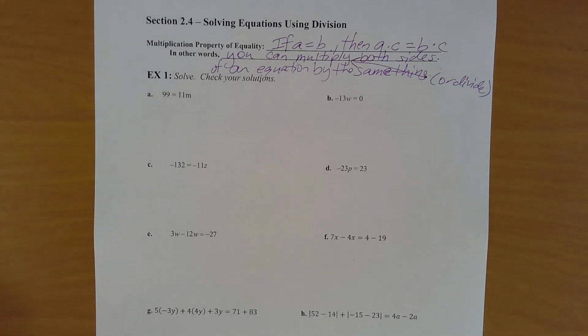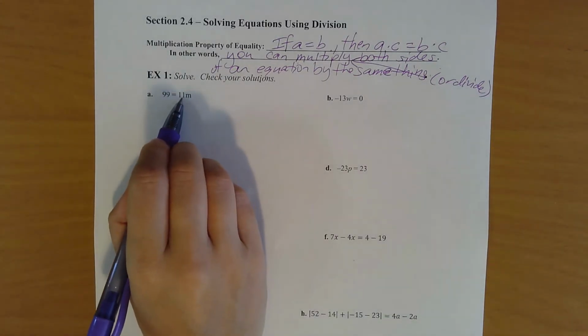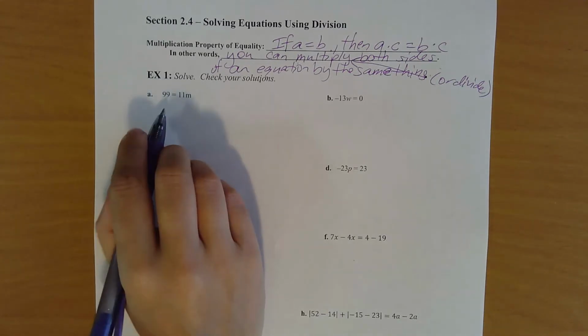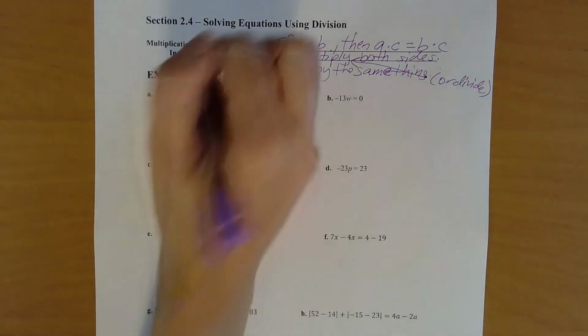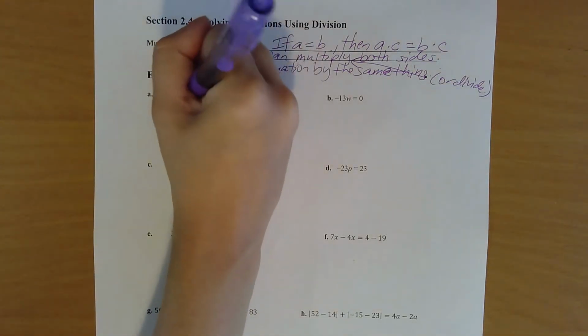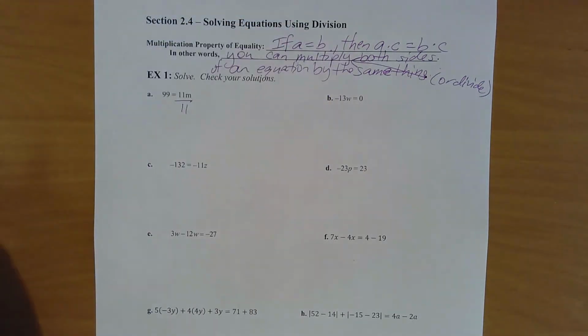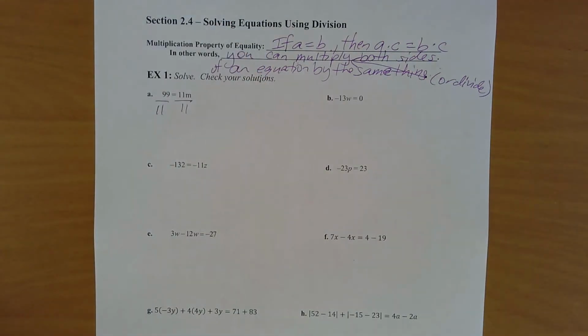So my first one I have is 99 equals 11m. So this time I'm trying to get m by itself, and we have this 11 here. I don't see an operation between, which means that they're multiplied together. So to undo multiplication, we would do division. That would be the opposite operation. And so if I'm going to divide by 11 on the right side, I should also divide by 11 on the left side.